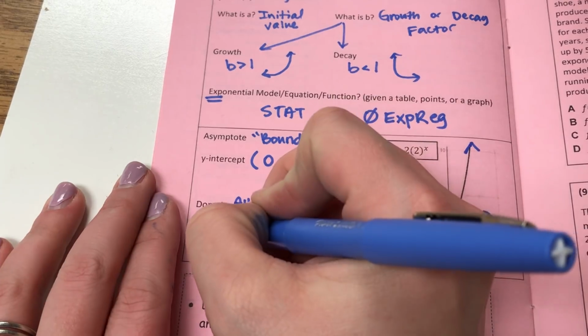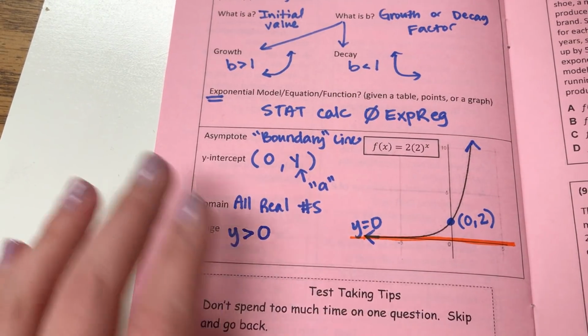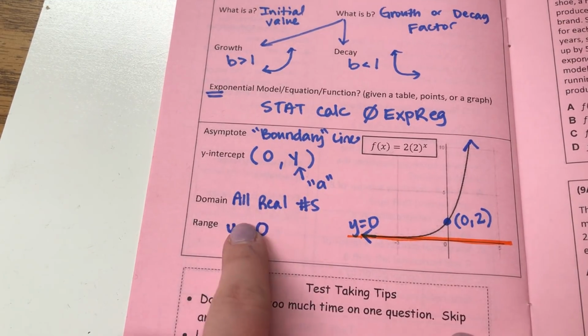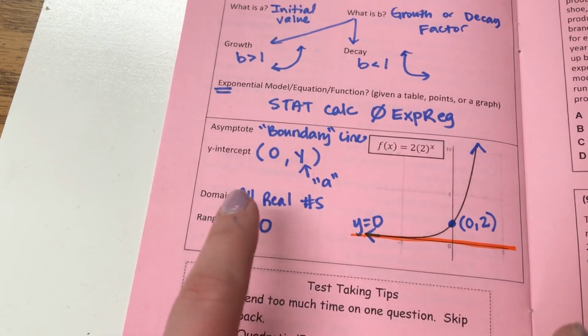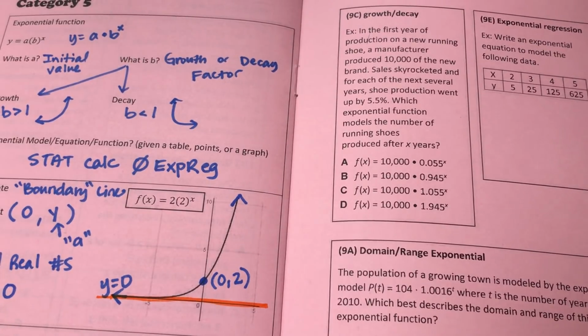So the range in this case would be y, and then all the numbers greater than 0. If the graph was all down here, below the asymptote, then I would have put y less than 0. So if it's above the asymptote, greater. If it's below the asymptote, less than. Okay, and then let's do a few quick little practice problems.